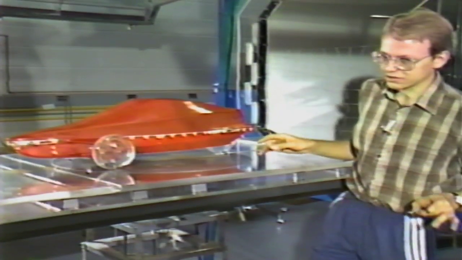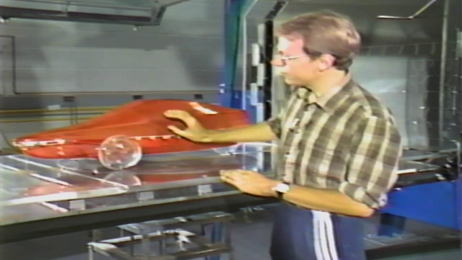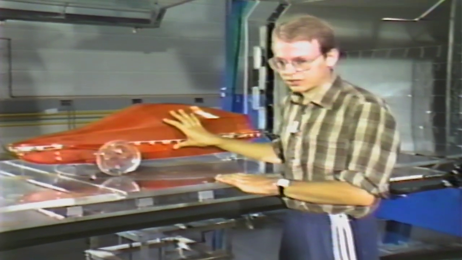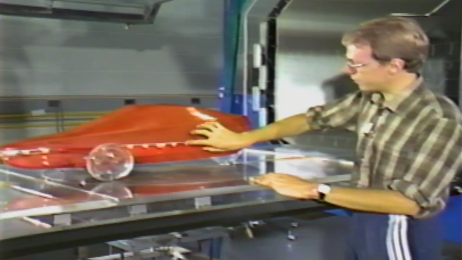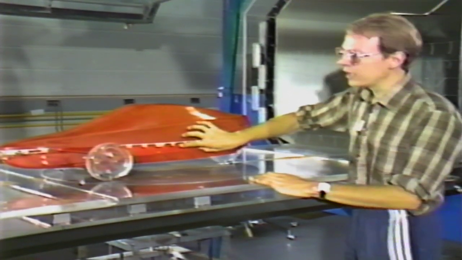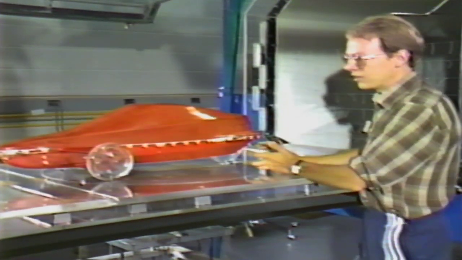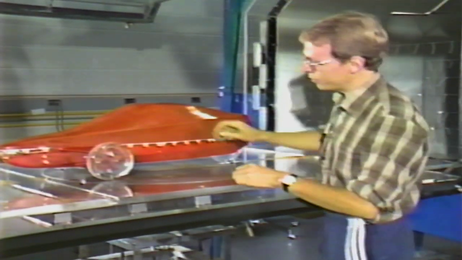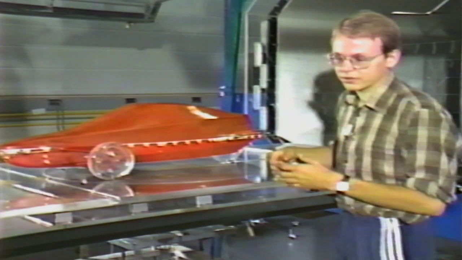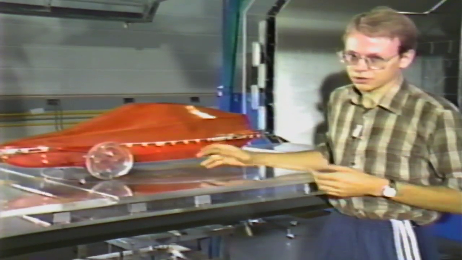Now, the purpose of measuring all of these pressures is so that we can find out where we can put inlet ducts for engine cooling. We have an engine that sits right back in here that needs to be cooled by air. So if we know the air pressure on the outside of the model, we can decide where to put inlet ducts to let air in at a high pressure region, and we know where to put outlet ducts at a low pressure region.